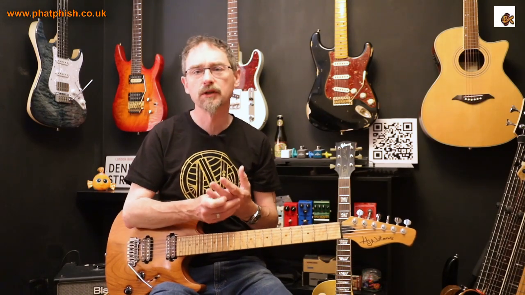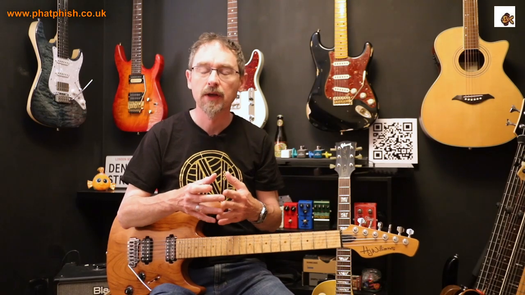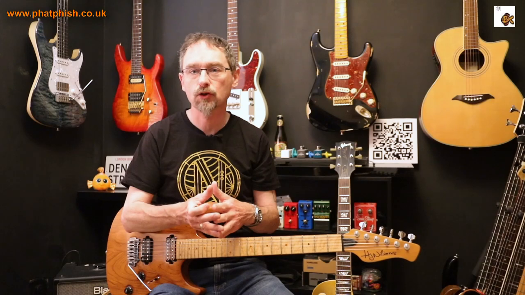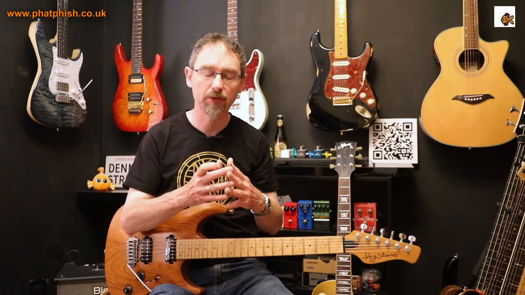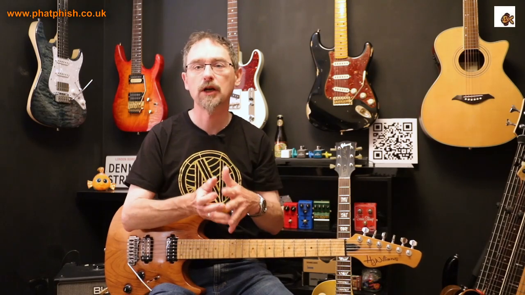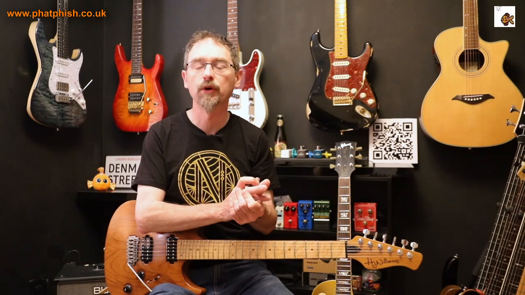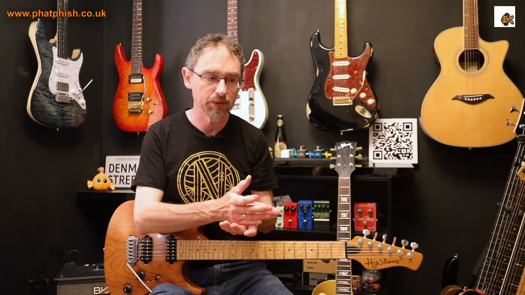But what I want to talk about really, so this is the meat of this discussion, is the idea of using a mode as your key scale. So rather than having a piece of music that's written in the key of C major or C natural minor, what happens if we say, well, my starting point is going to be C Dorian mode.